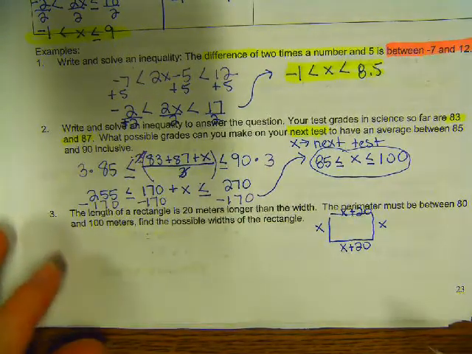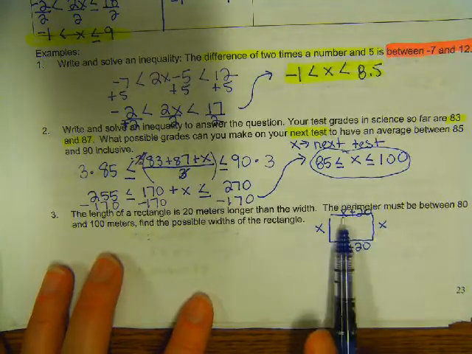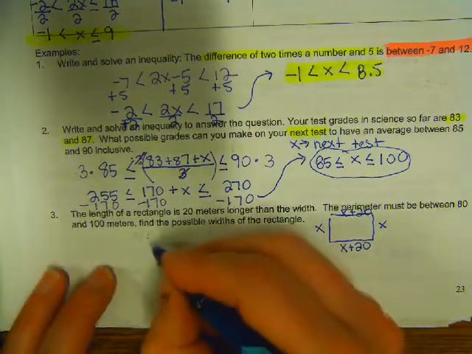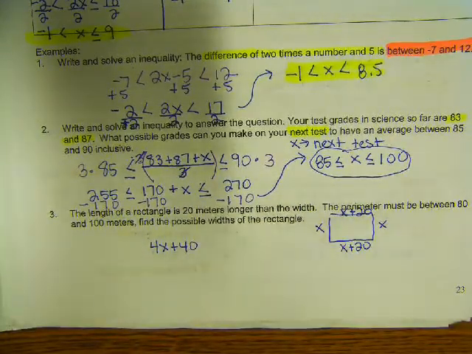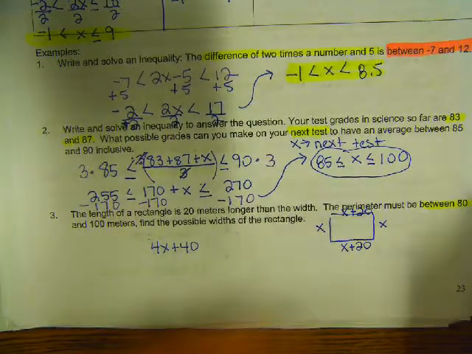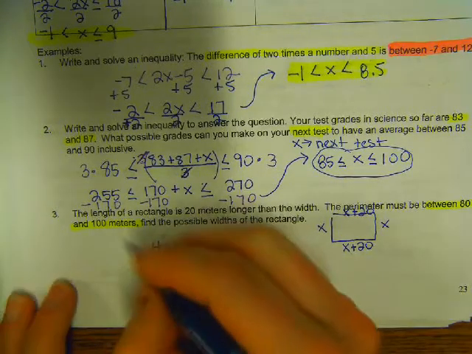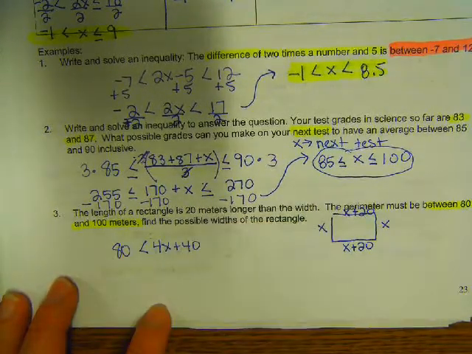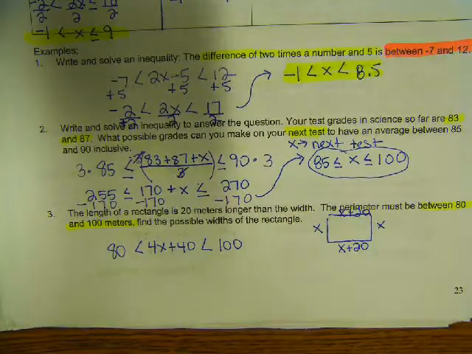All right, so perimeter means add up the sides, right? So let's do this. What's x plus x plus x plus x? 20 plus 20 is 40. So my expression for perimeter is 4x plus 40. If I wanted it to be between 80 and 100, somebody tell me what I would do. Like, what would I write? Greater than 80 goes over here, then 100. Okay, could you solve from there?